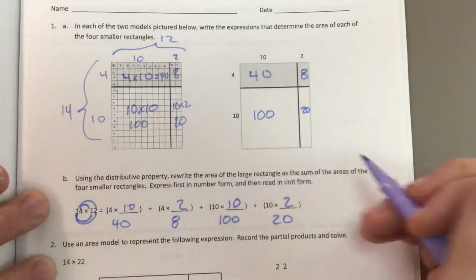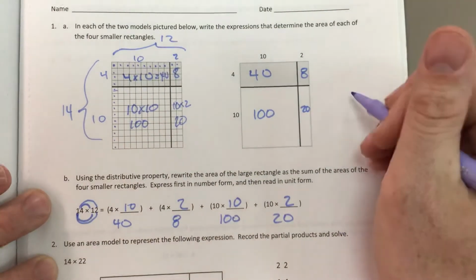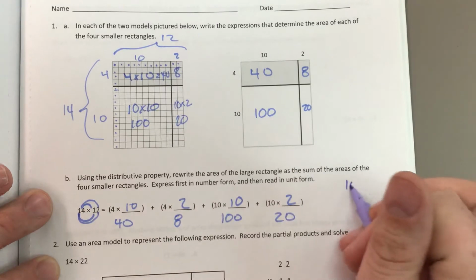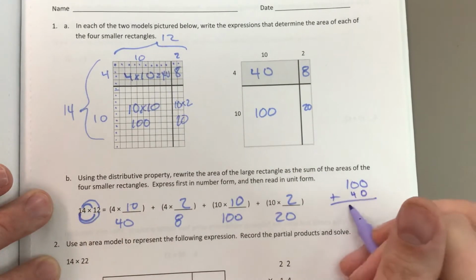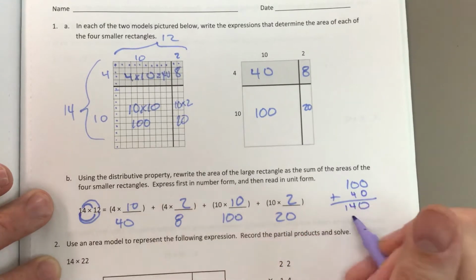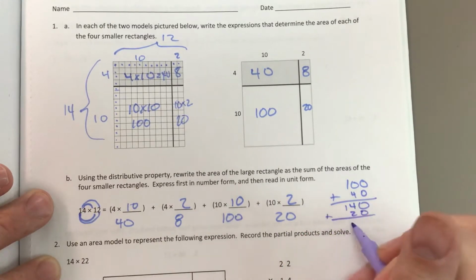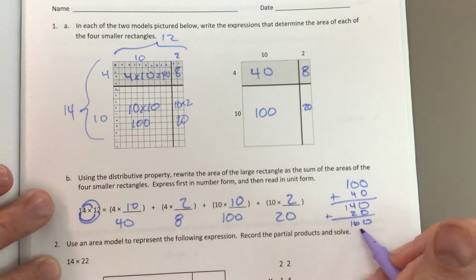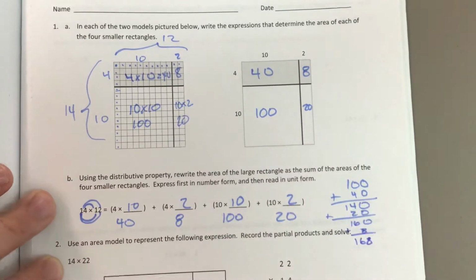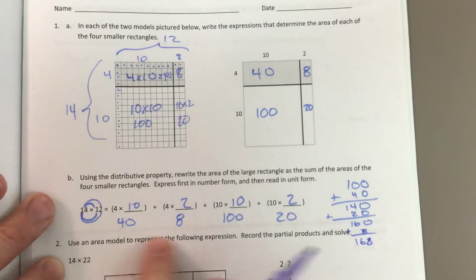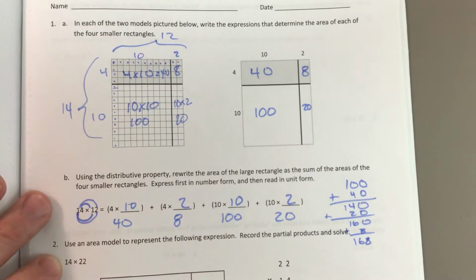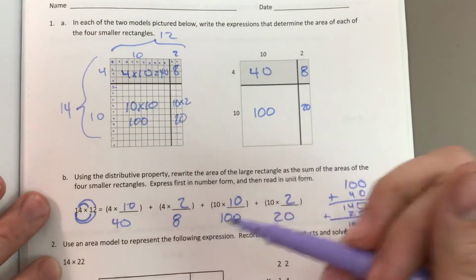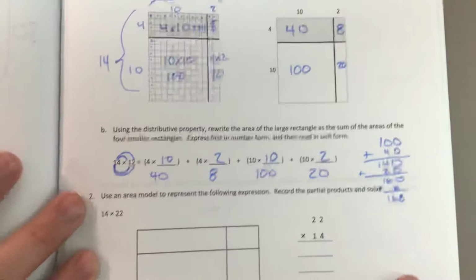And what I do is I take any of these items and I add them up. So I'm going to take my largest, my 100. It doesn't really matter. Plus my next largest, which would be 40. That would be 140. Then my 20 would be 160, plus 8 would be 168. Okay, so all I've done here is I've taken my partial products, I added them up just like we had a 2-digit by 1-digit multiplication. In this case, we have 4 smaller partial products.